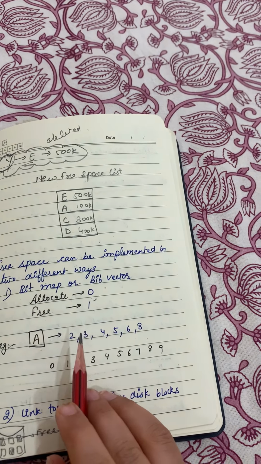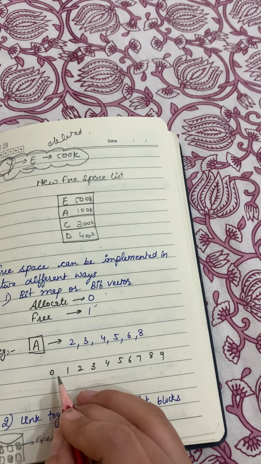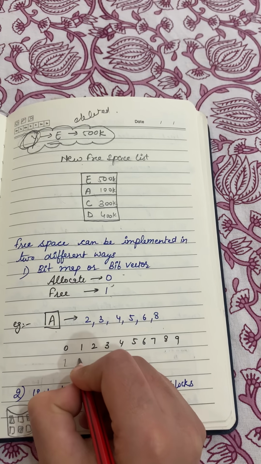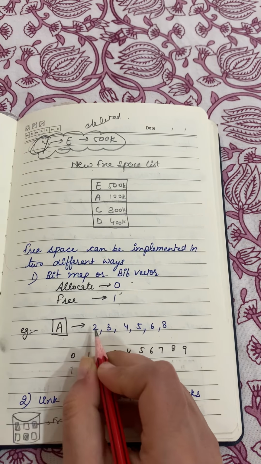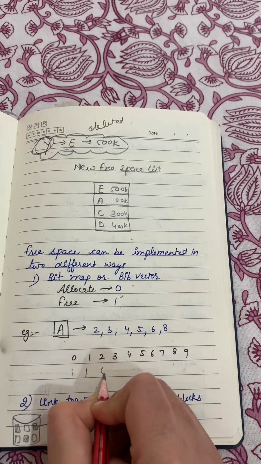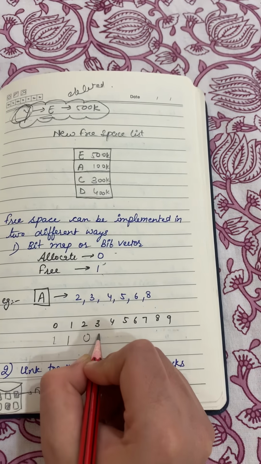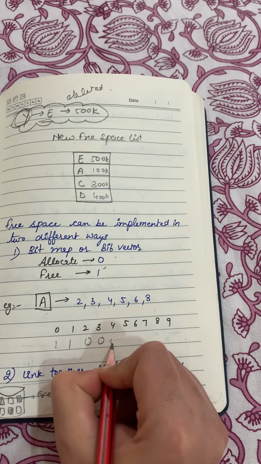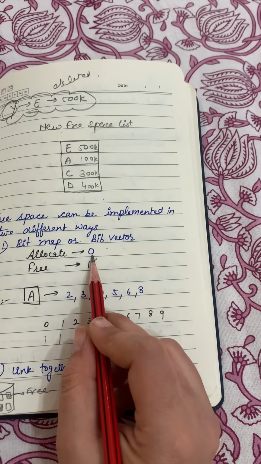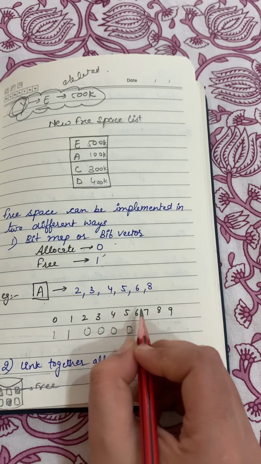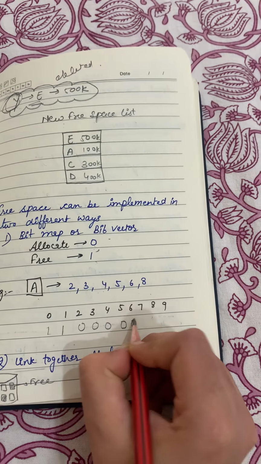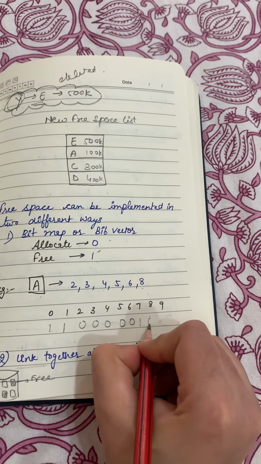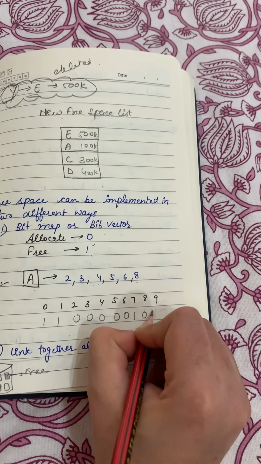So first, block 0 is free, so here I will write 1. 1 is free, I will write 1. 2 is allocated, I'll write 0. 3 is allocated, I'll write 0. 4 is allocated, I'll write 0. 5 is allocated, I'll write 0. 6 is allocated, I'll write 0. 7 is free, I'll write 1. 8 is allocated, I'll write 0, and 9 is free, I'll write 1.